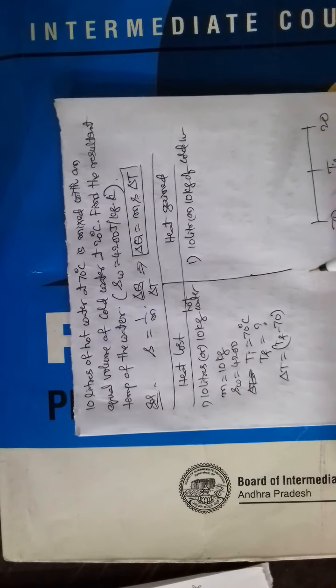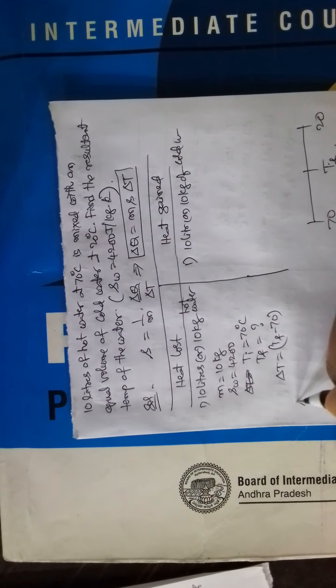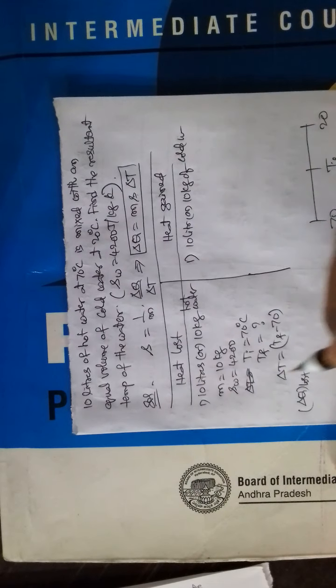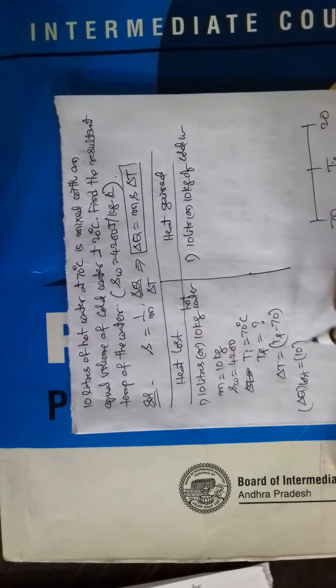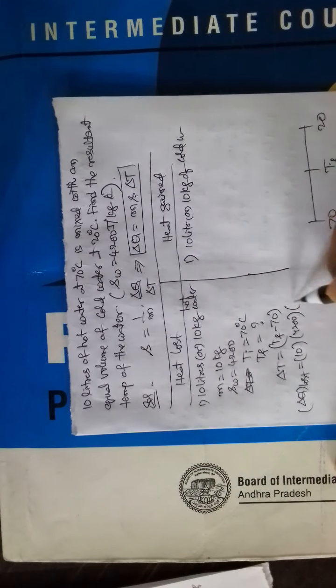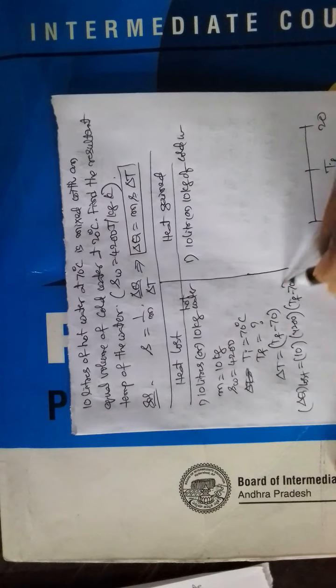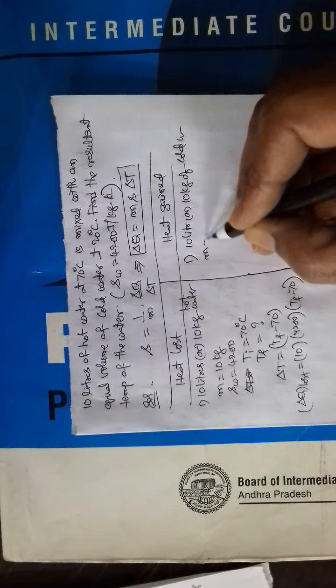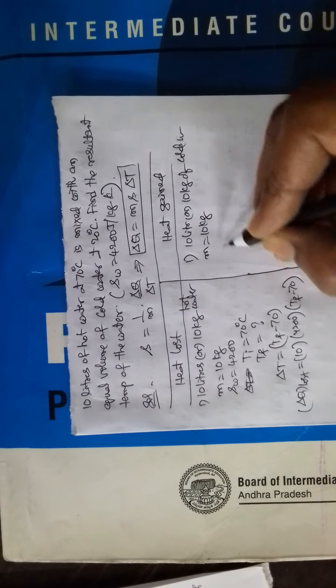Now lost: m, s, delta T. Here mass is 10 kg.